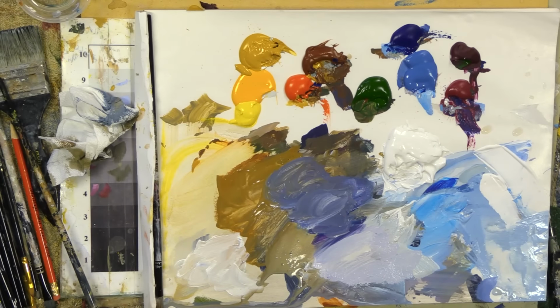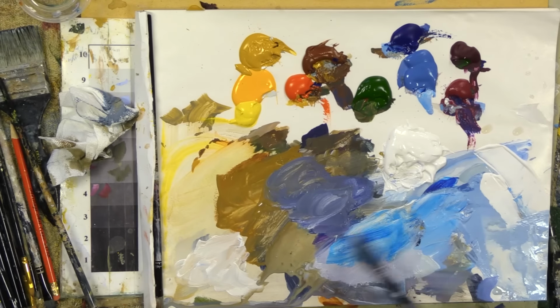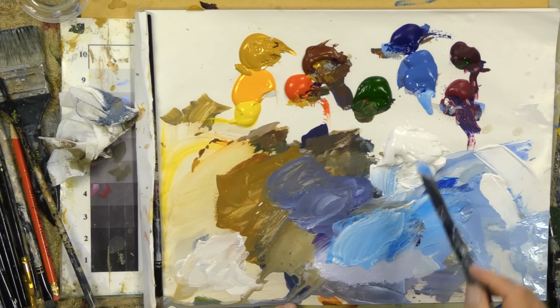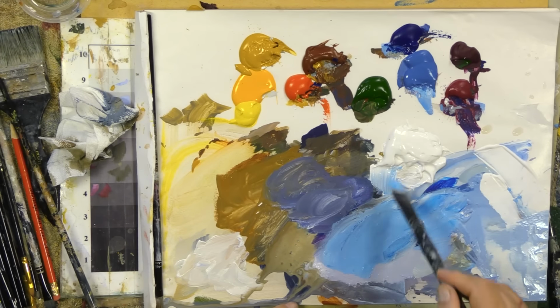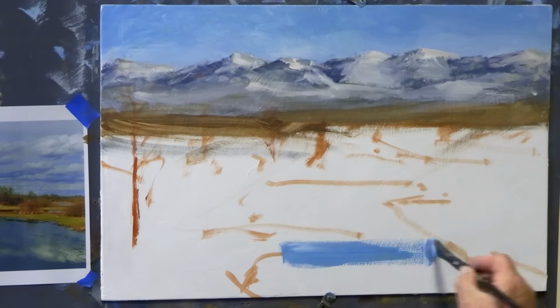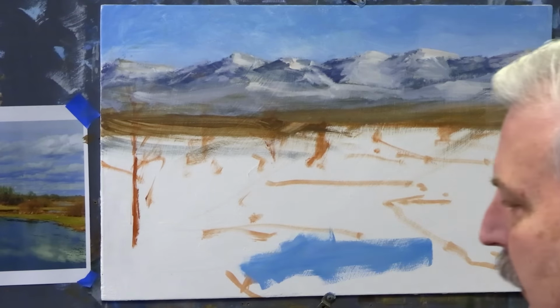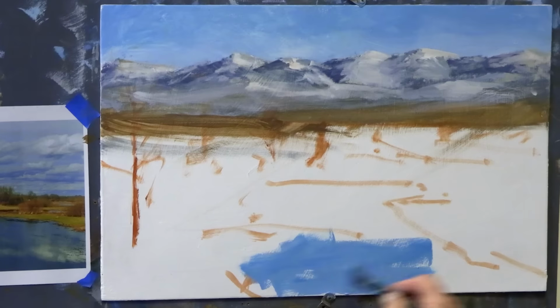We'll go back to our 3/4 inch brush here, and we'll start some other things here. Let's get some of the water in. So water is sky and reflections, basically. So let's take some of our sky color, and let's just quickly, and I'll use water into this so that it dries pretty fast.